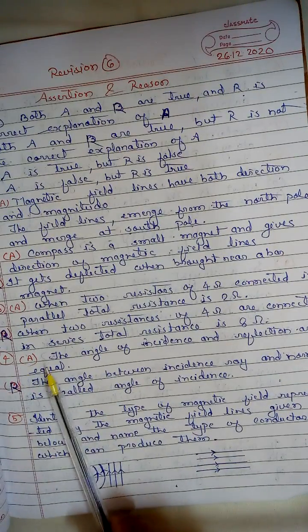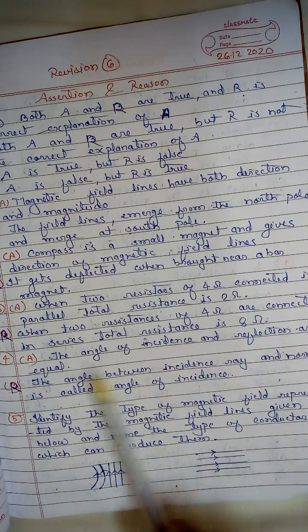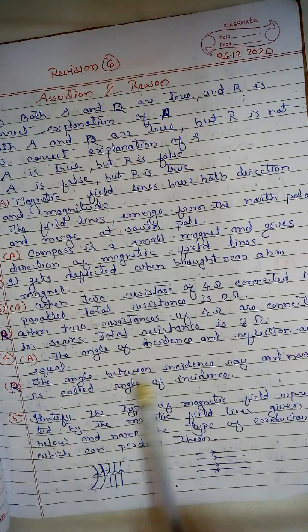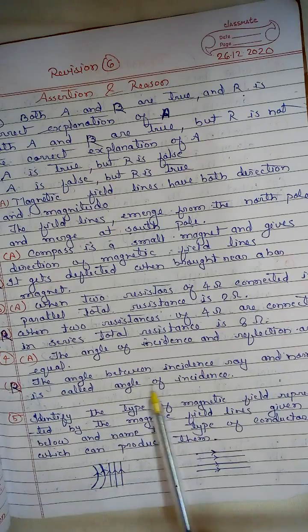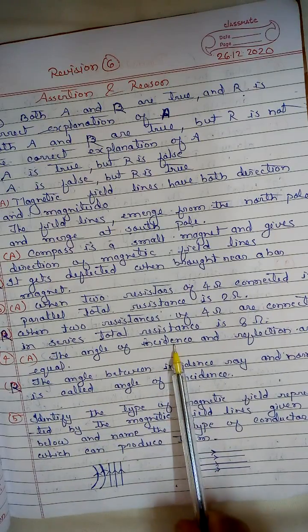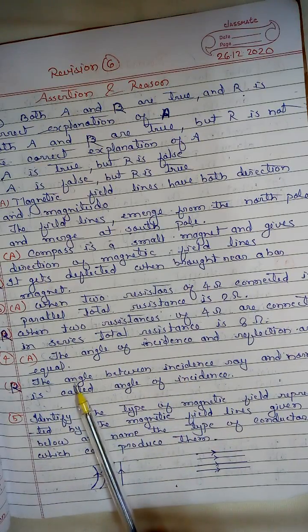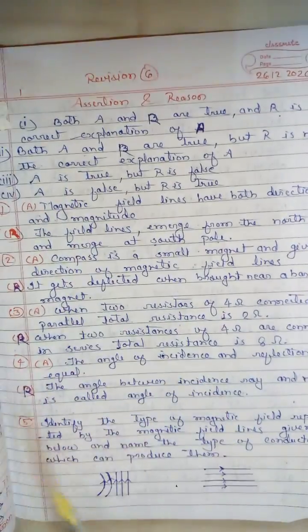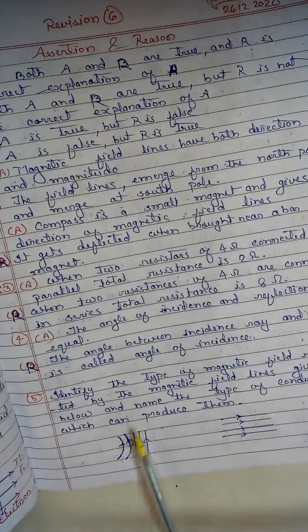Question 4. A: the angle of incidence and reflection are equal. And the reason for that is, the angle between incidence ray and normal is called angle of incidence. Actually, both the statements are correct, but R is not the correct explanation of A, so option 2 will be correct for this.